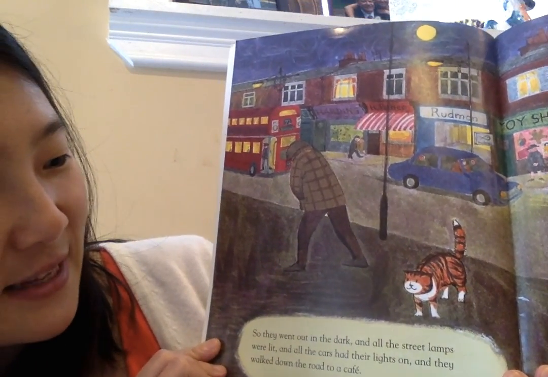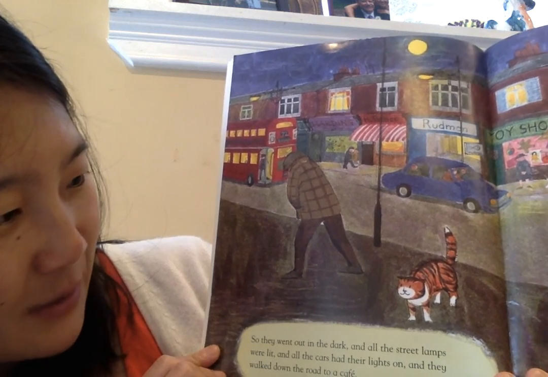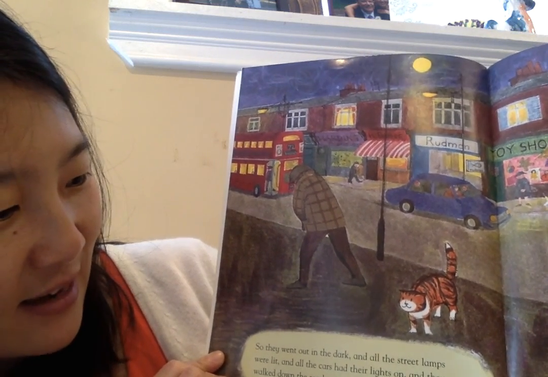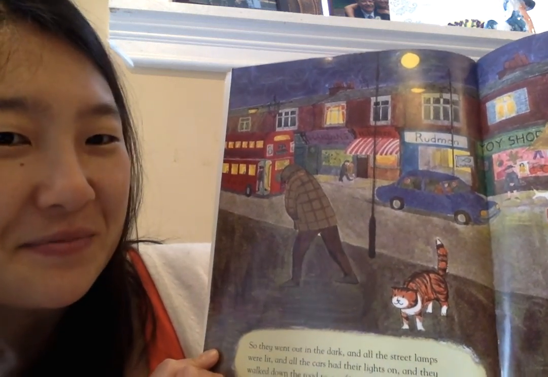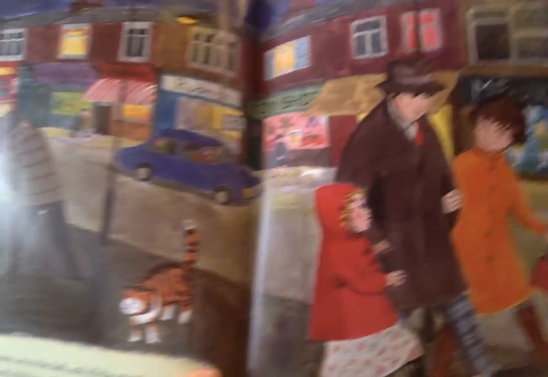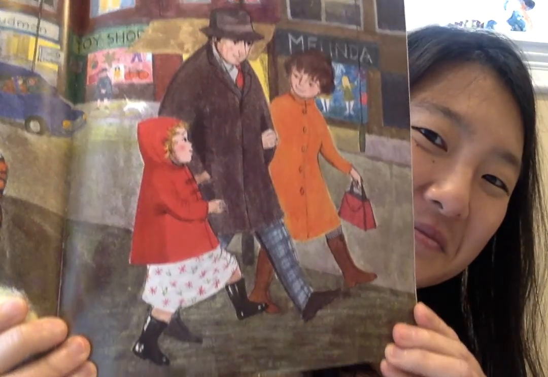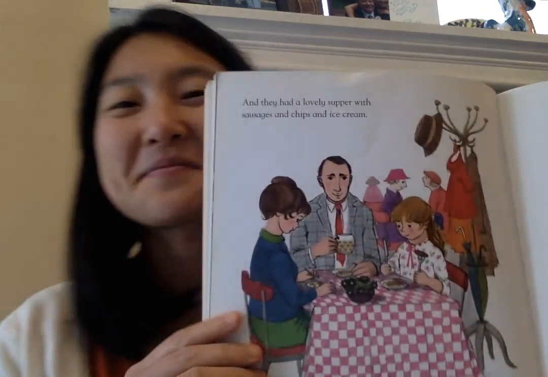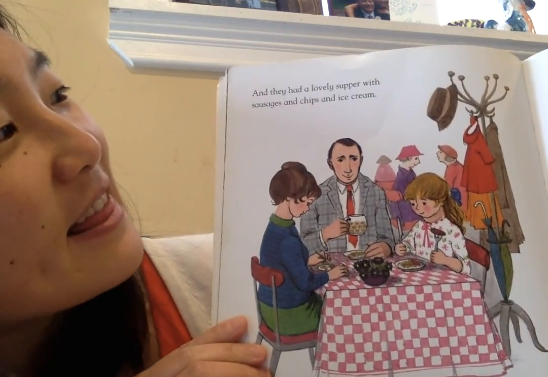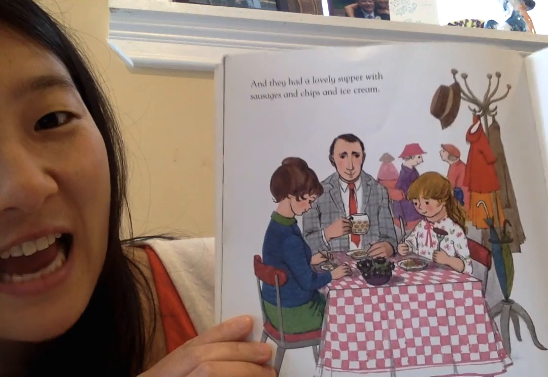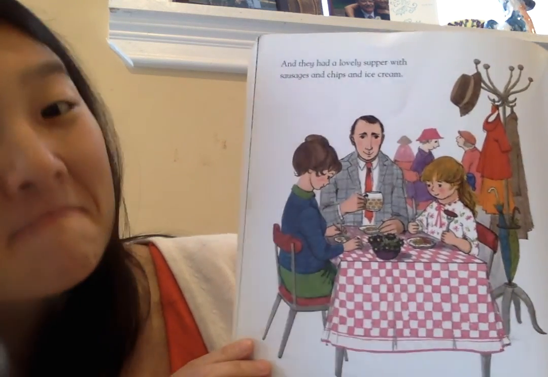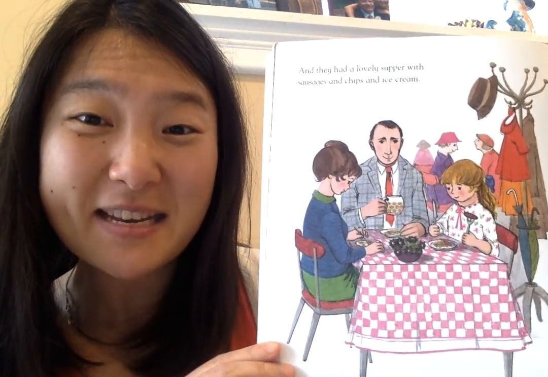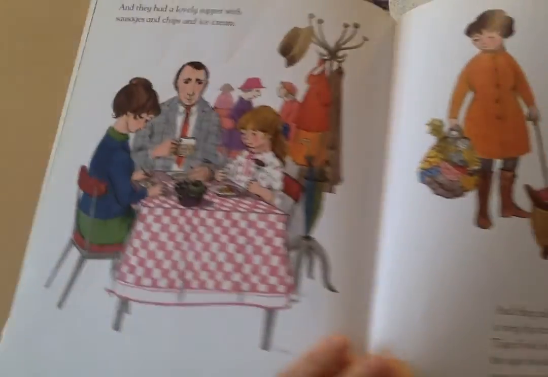So they went out in the dark, and all the street lamps were lit, and all the cars had their lights on, and they walked down the road to a cafe. And they had a lovely supper with sausages and chips and ice cream. I think they're pretty happy now. I think that solved the problem.